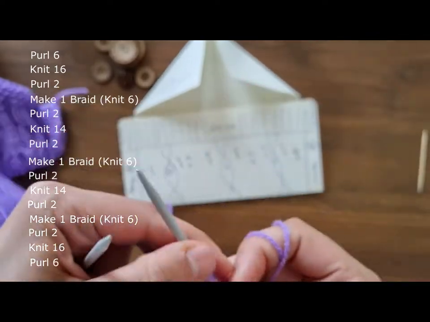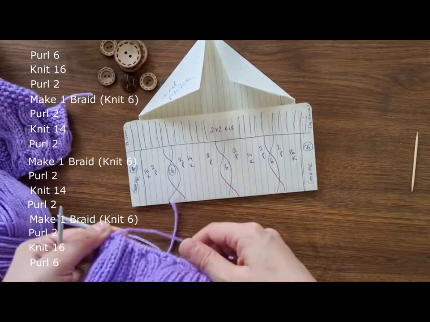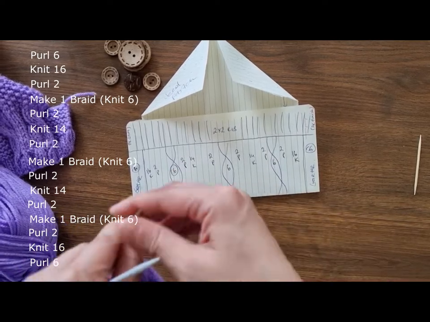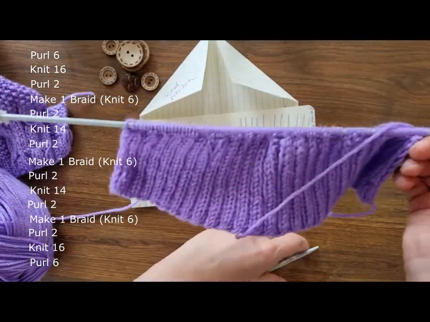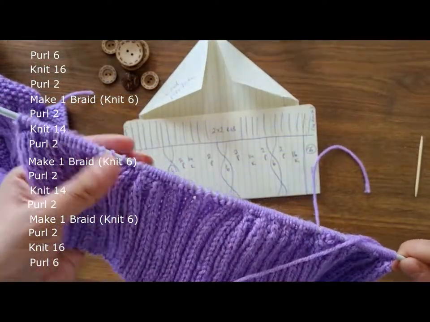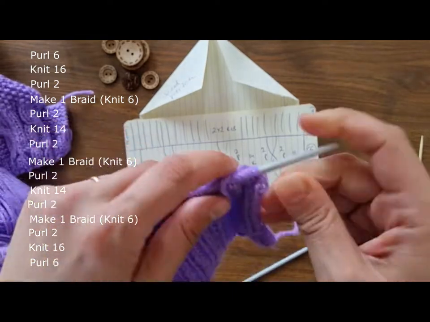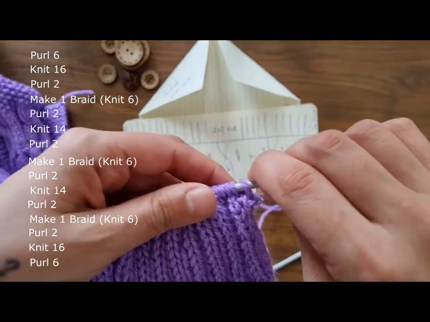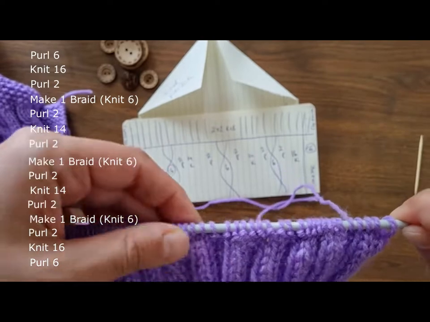So if you're a beginner, I suggest that you use the exact numbers. You don't make any changes. But if you're an advanced knitter, of course, go and change whatever you want. So I will just tell you what to do on the back side.